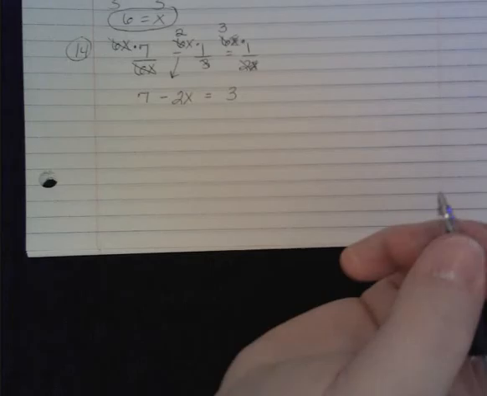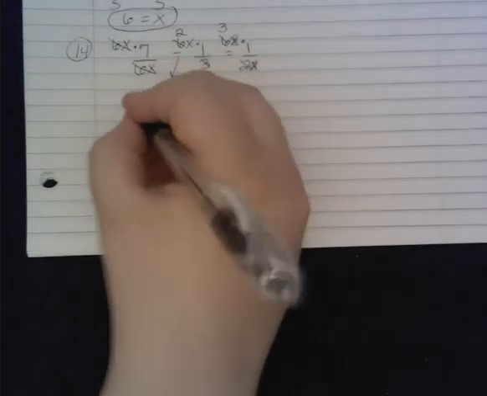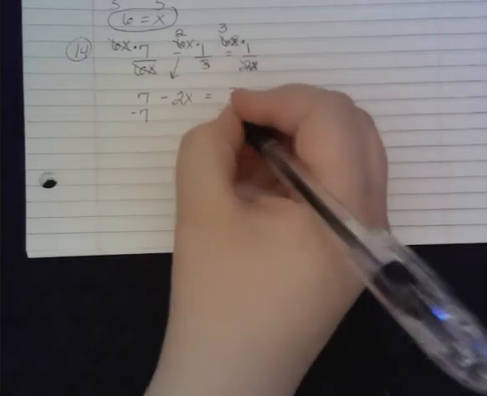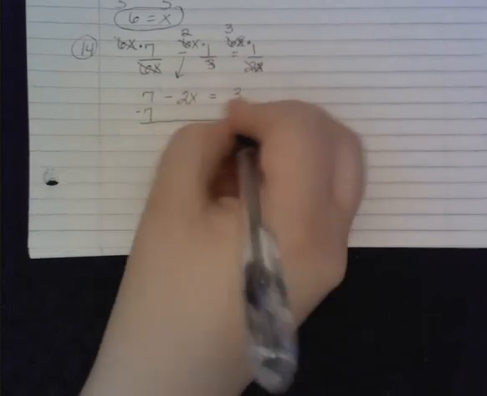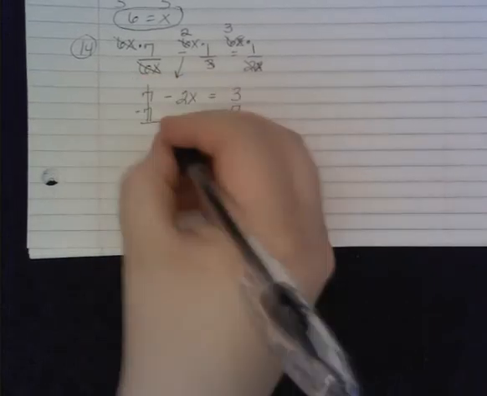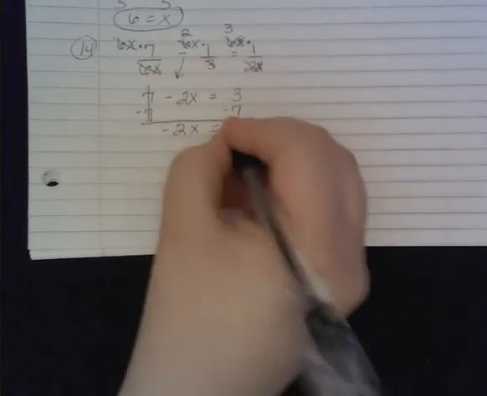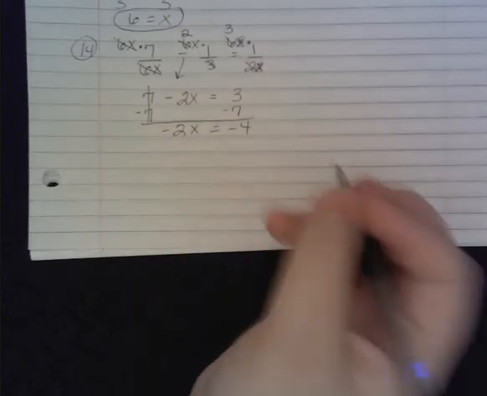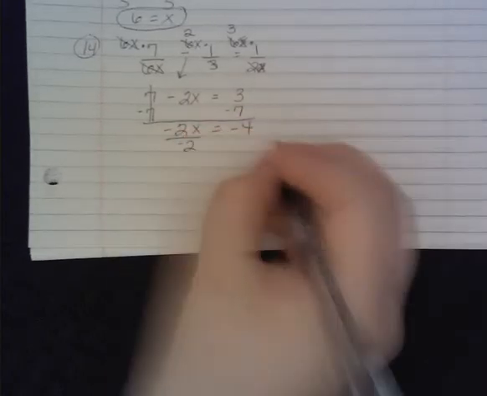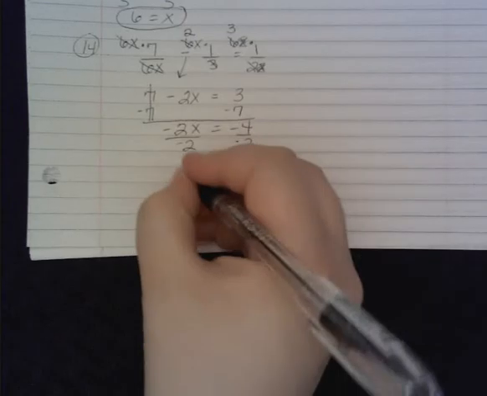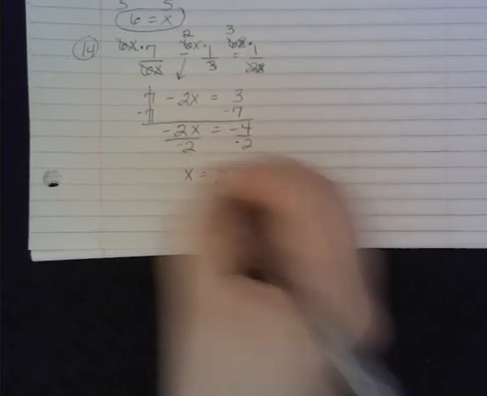So now to solve, we're going to subtract 7 from each side, which would give us a negative 2x equals a negative 4. And then we divide both sides by negative 2 to get x equals a positive 2.